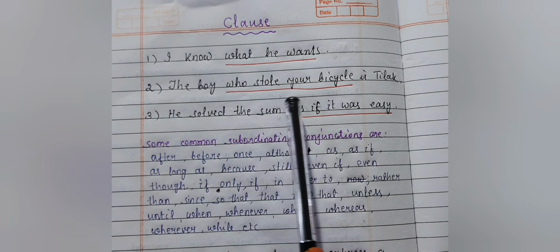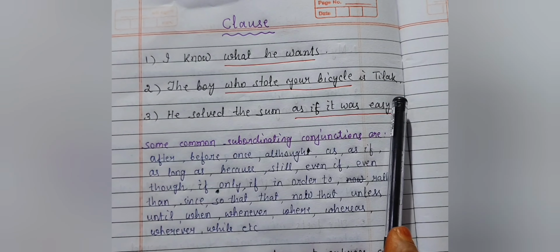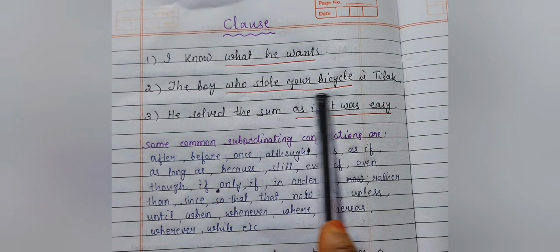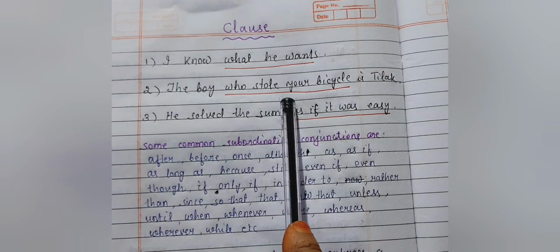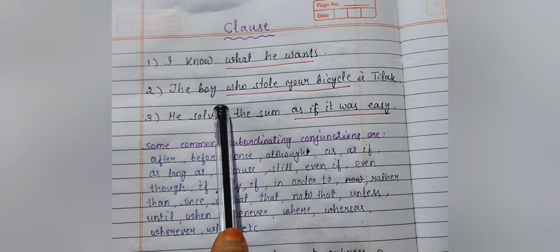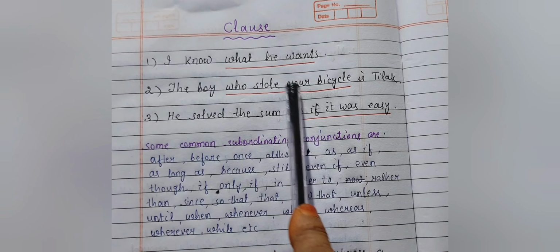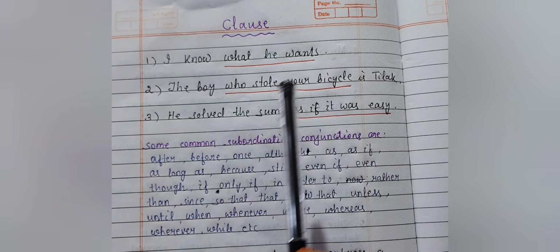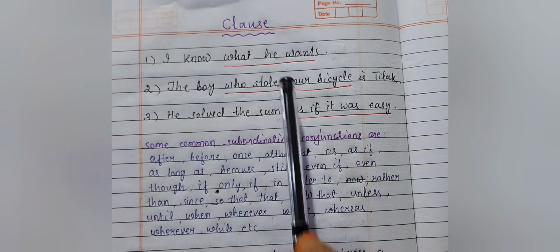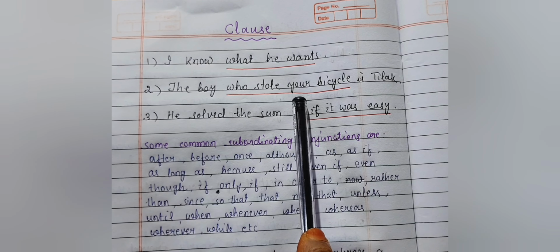In "The boy who stole your bicycle is Tilak," "who stole your bicycle" is a subordinate clause, and here it is used to modify the noun "the boy." So it acts as an adjective. That means there is one noun clause, another adjective clause.